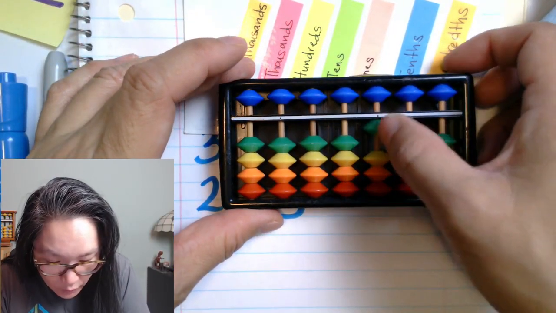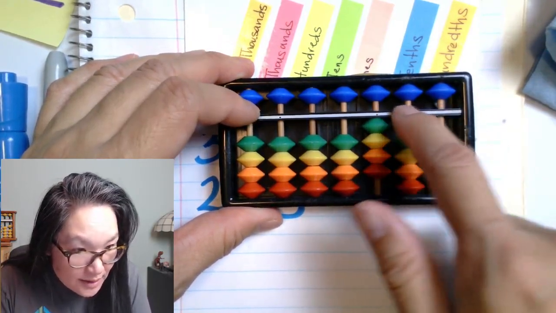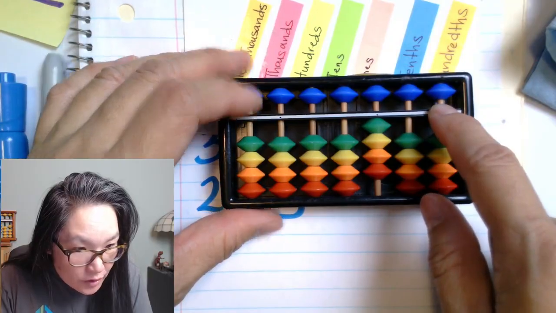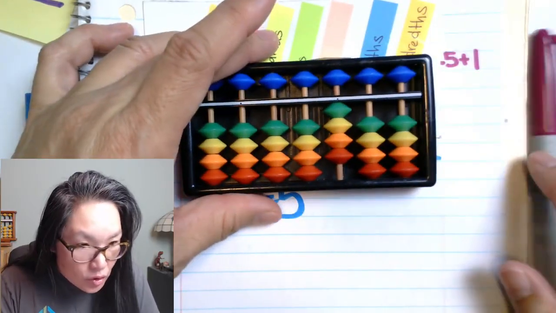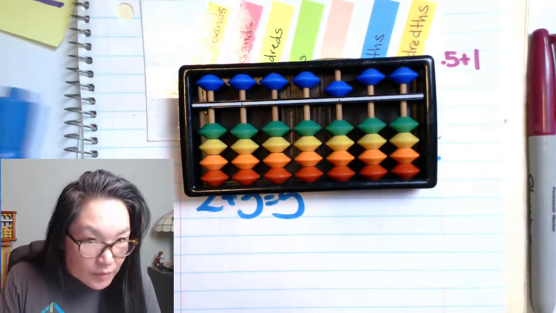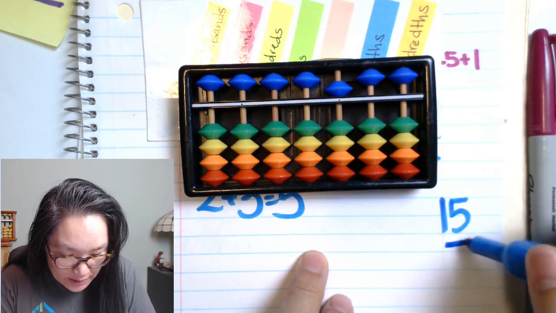Troll Keeper, we have 1, 2, 3, 4. Because this is touching the horizontal bar, this is counted. How do you do 15 take away 7? We will get to that in a little bit, but I will write it down. The top bead will always be 5, no matter what. So, 15 minus 7.